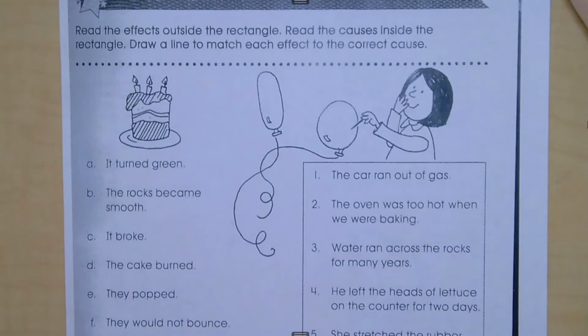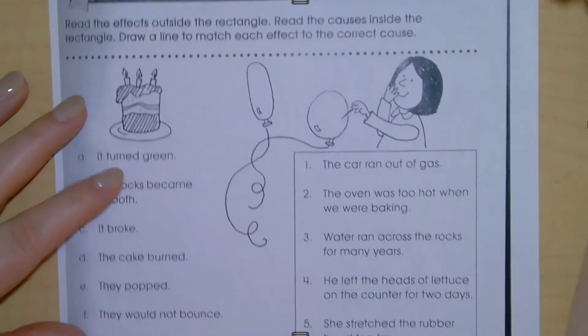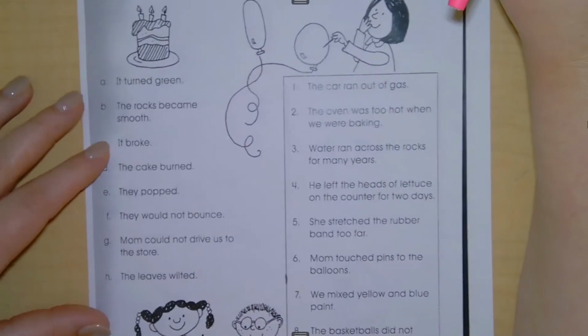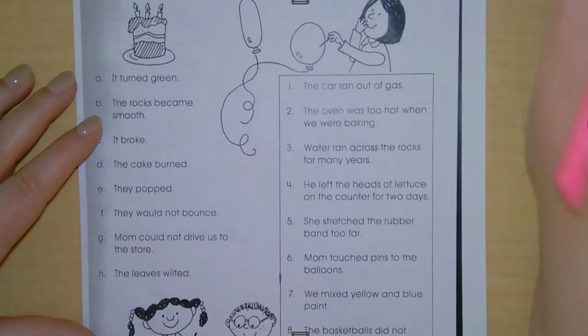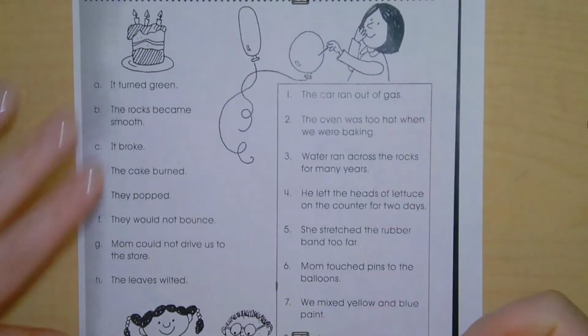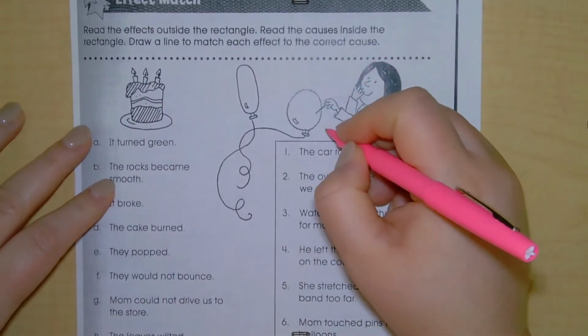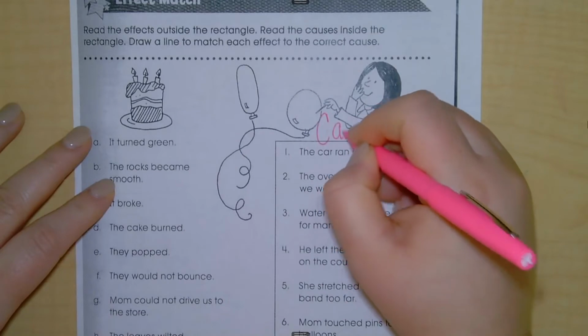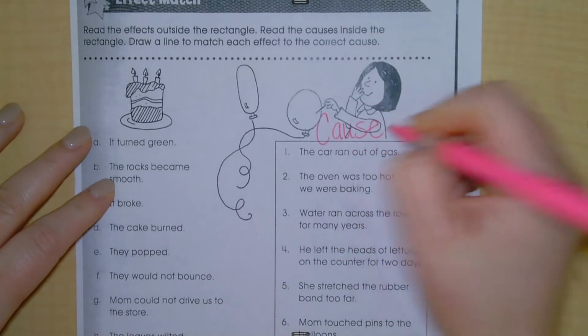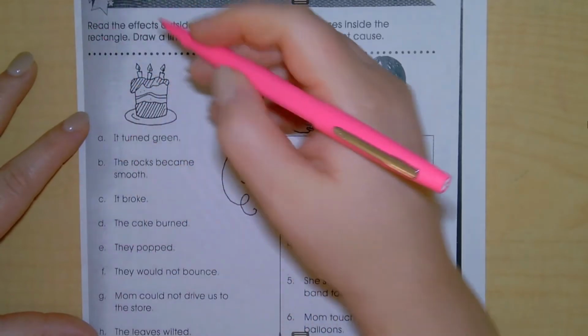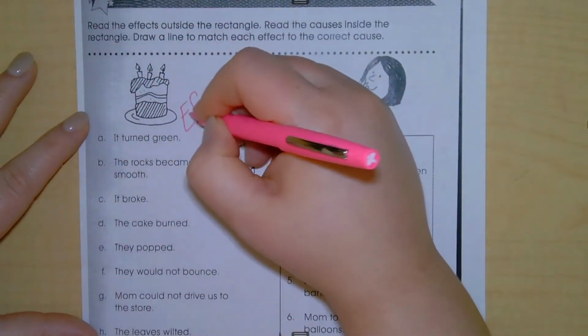Now I'm going to look at a list of causes and a list of effects and try to match them up. Okay, so everything in this rectangle is a cause. So these are all causes. And then everything under the cake over here, these are the effects.